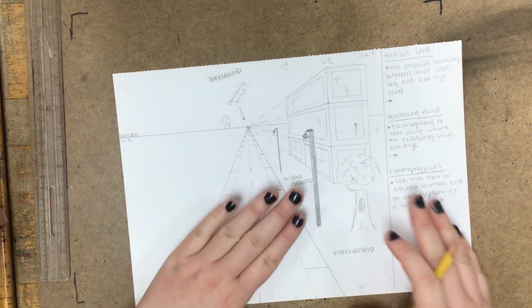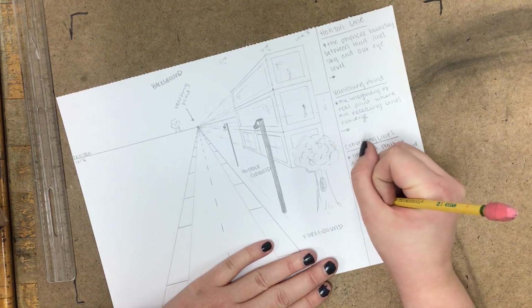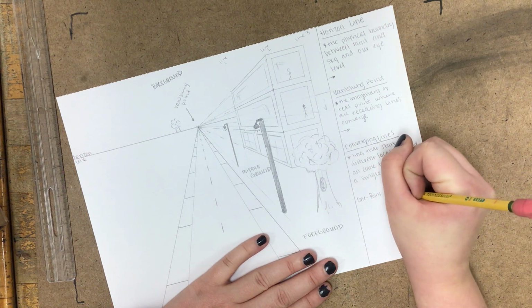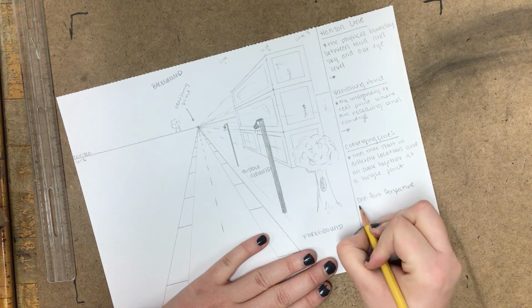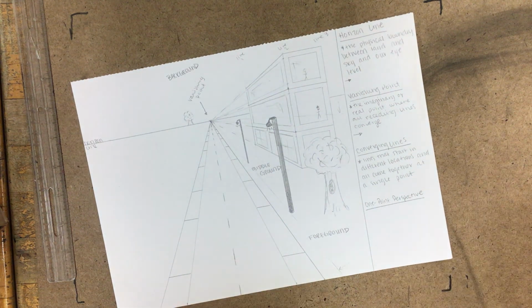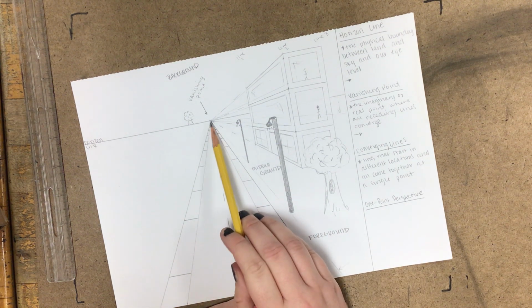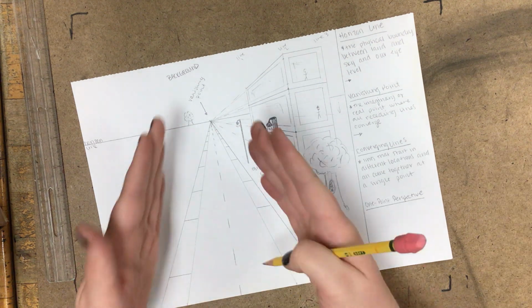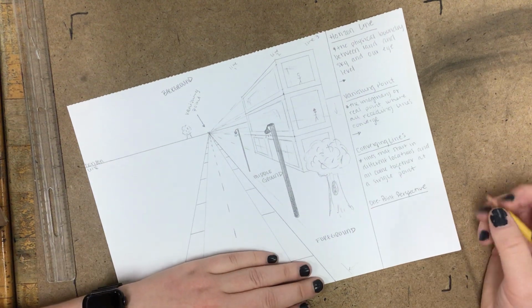So now we've got all of this set up. So let's go ahead and define 1-point perspective. Why do we think we call this 1-point perspective? Right? Probably has something to do with the 1 point we're drawing to. Right? We're looking at 1 viewpoint going straight. Everything's coming to our 1 vanishing point.